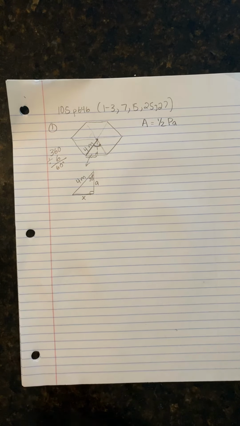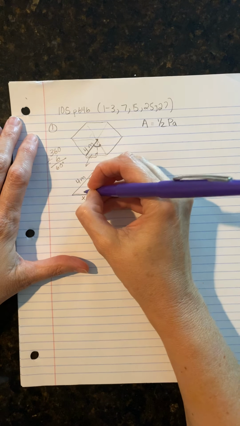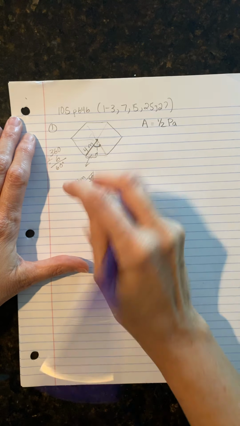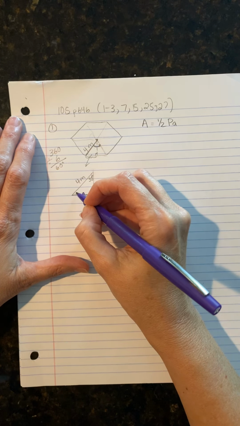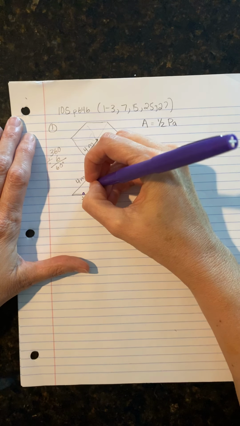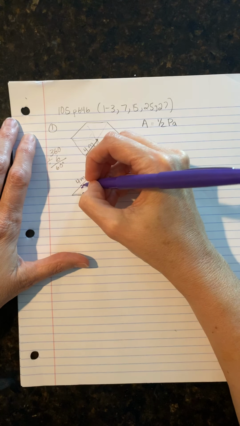Okay, now we've got ourselves a 30, 60, 90 right triangle. And from chapter 8, across from the 30 is A. The longer leg would be across from 60. You could write that 60-degree angle there if you want to, but that would have to be a 60. Across from that is A radical 3, and across from the 90 is twice A.